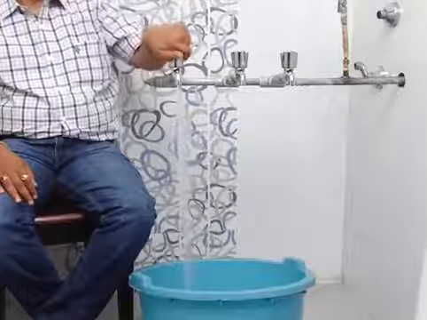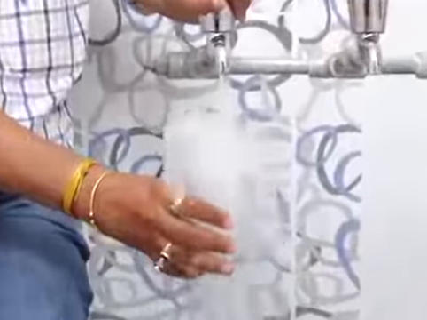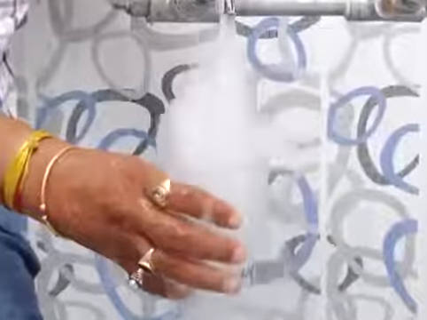It is very common to have very high pressure of water at the lower levels of a high-rise building, due to which the amount of water flowing out of the tap, or flow rate and pressure, is way more than what is required.